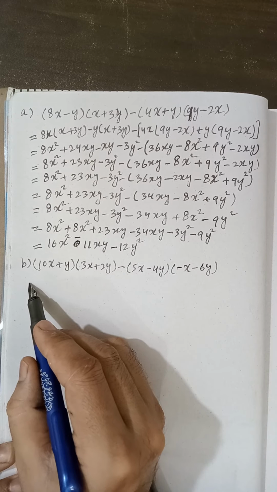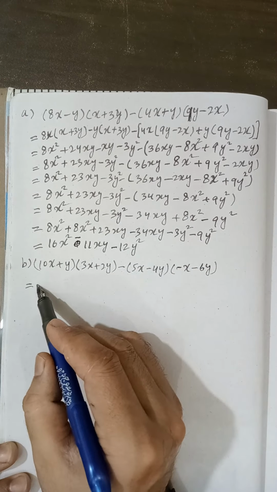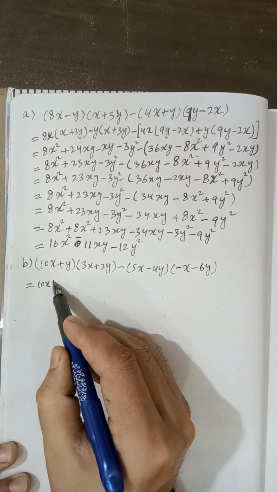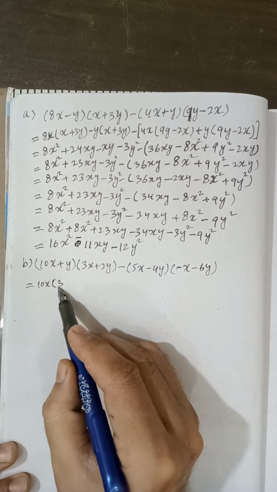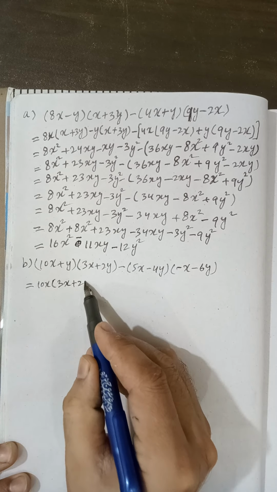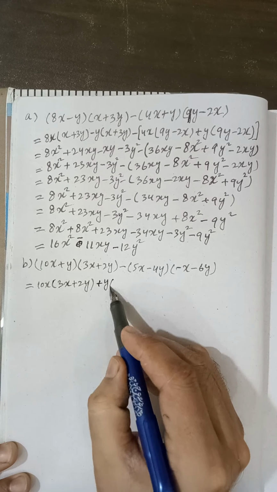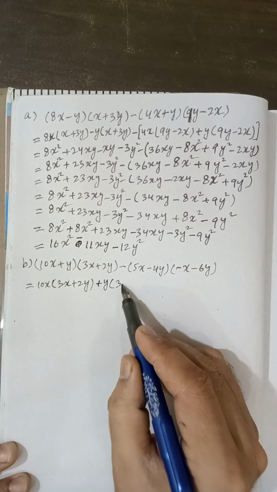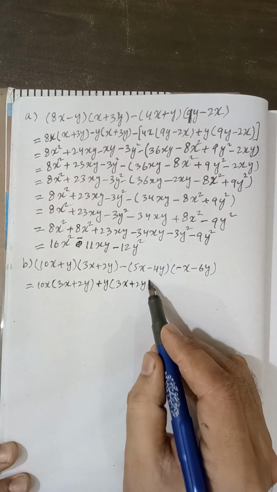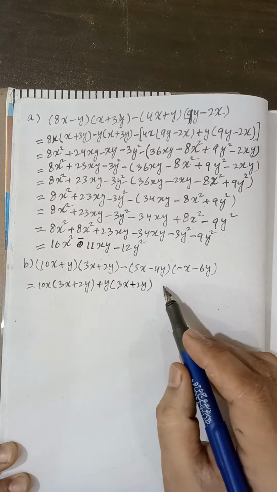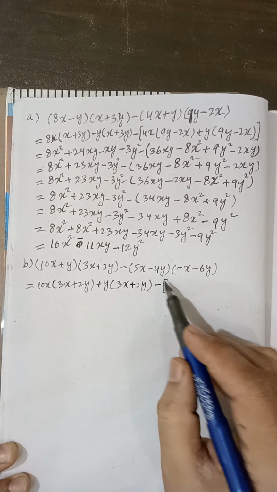Again you will solve in the same way as I have solved A part. Write 8x here and whole term, this whole term or second term in the bracket. Now plus y here, again the whole term inside the bracket. Minus this minus here and start square bracket.